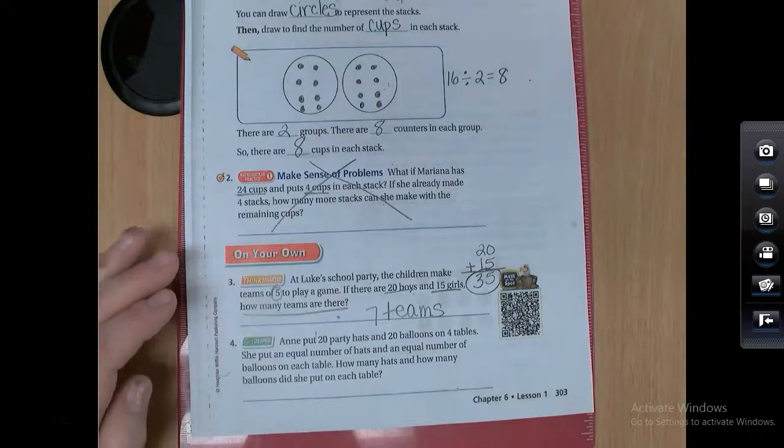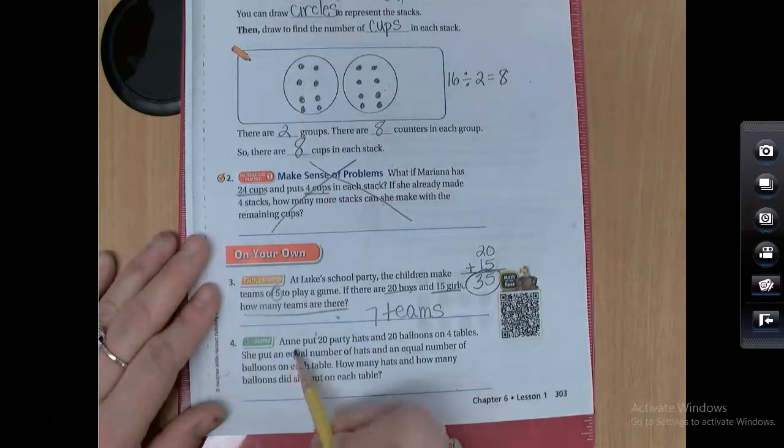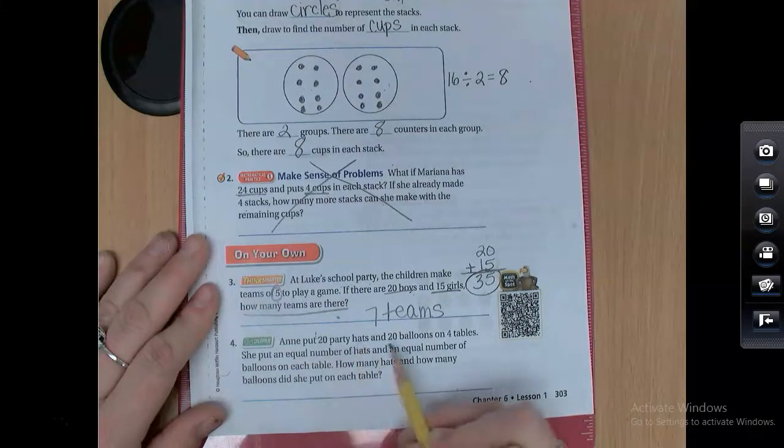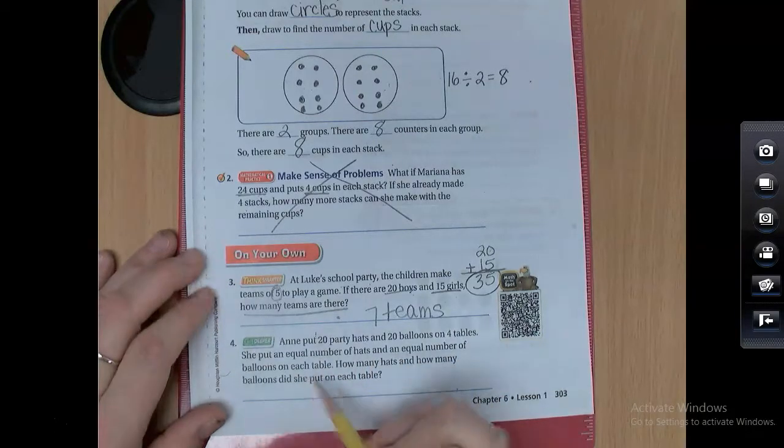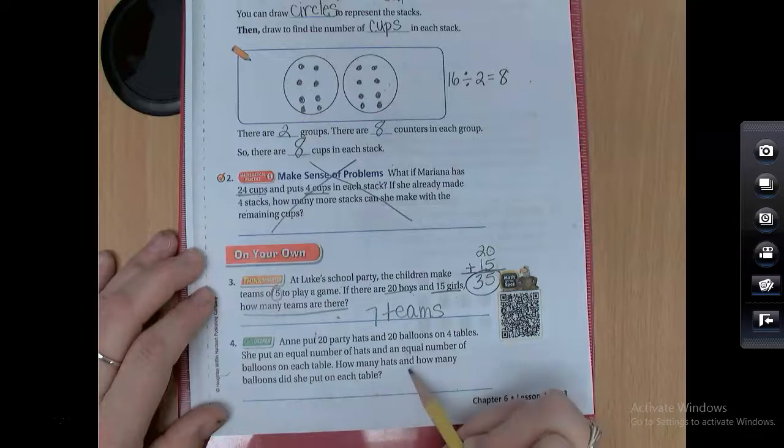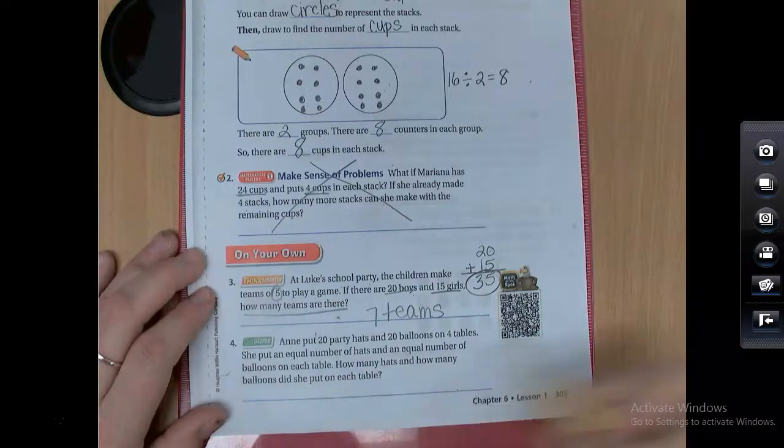Okay, let's look at number 4. It says Annie put 20 party hats and 20 balloons on 4 tables. She put an equal number of hats and an equal number of balloons on each table. How many hats and how many balloons did she put on each table?